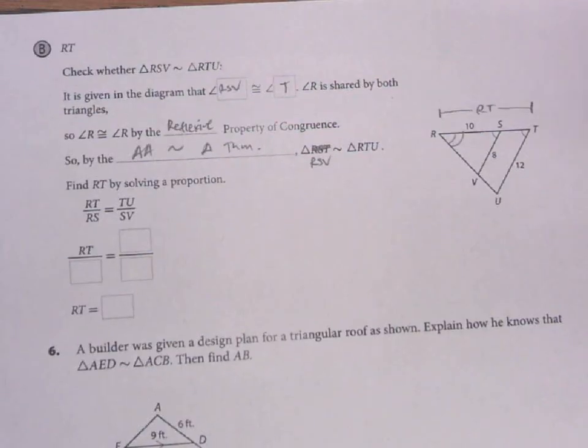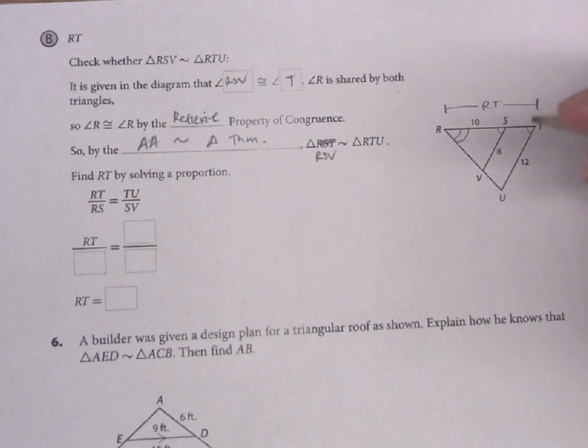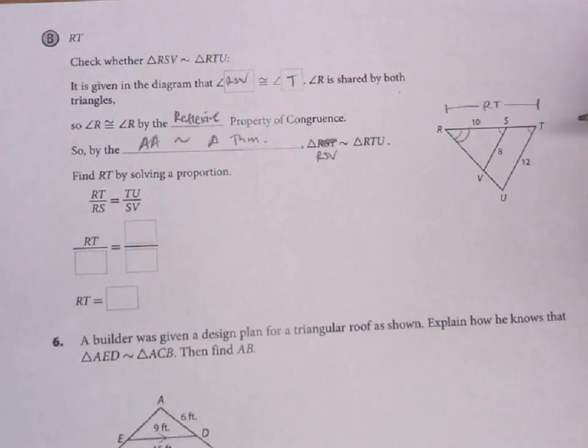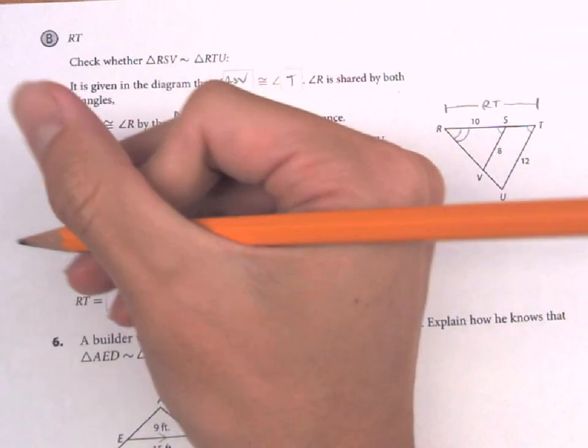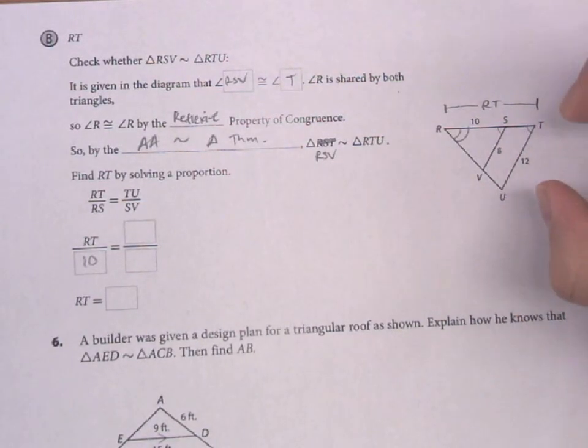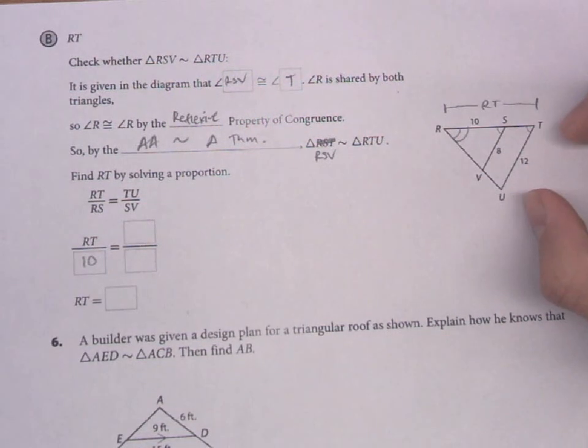If you want to solve it by using a proportion, this is what we applied last class, or you can look at the online lesson. So let's see the way the book maps it out. RT, it does the big and then the small. This is going to be 10. And it is the other big side, so RTU is the bigger one.